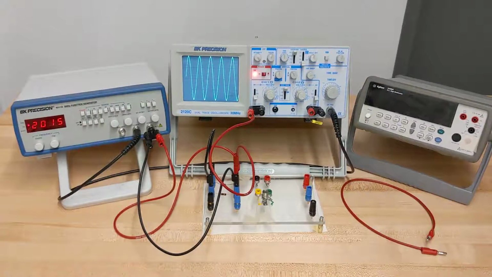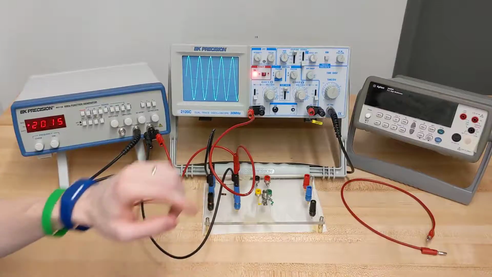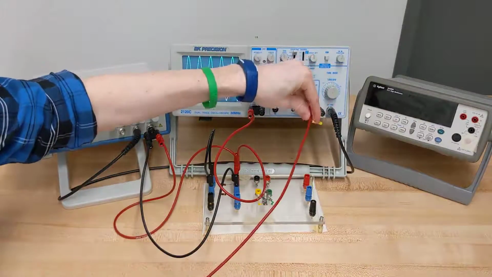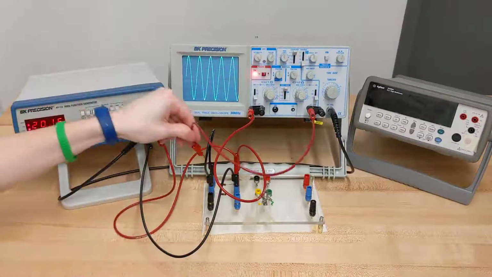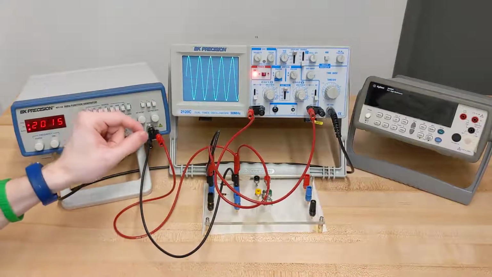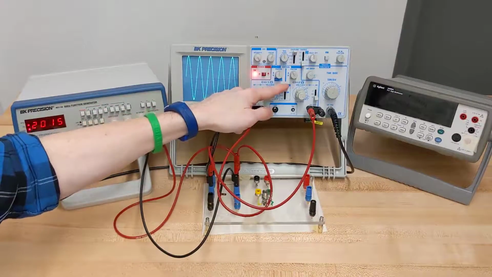We are also interested in measuring the voltage across resistor 2. We will do that on channel 2. Plug the high side of channel 2 into our resistor 2, high side here, and then we change the display on the oscilloscope, moving down to channel 2.